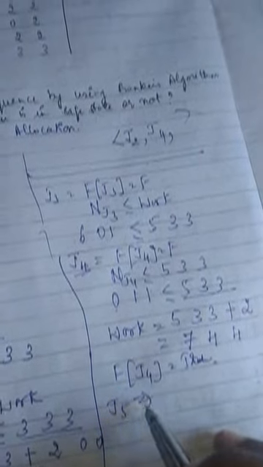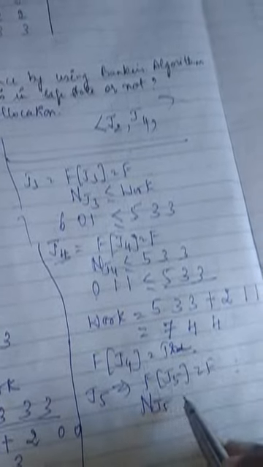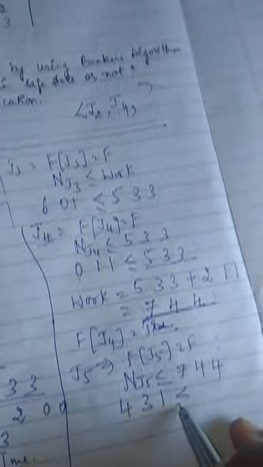Next go to the next process, that is J5. Initially you make finish of J5 as false. Then you check whether need of J5 is less than or equal to work. Now your new work is 744. Need of J5 is 431. 431 is less than or equal to 744, yes, this is true.